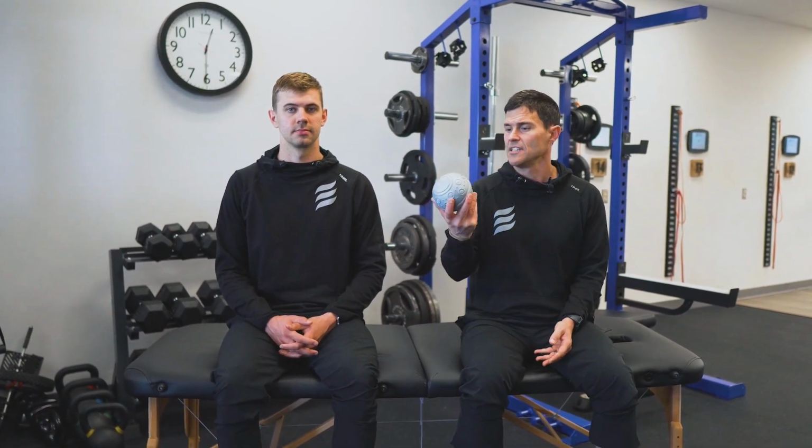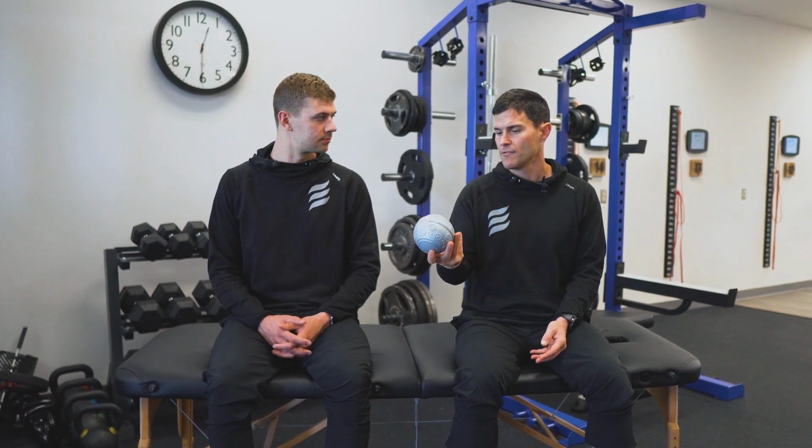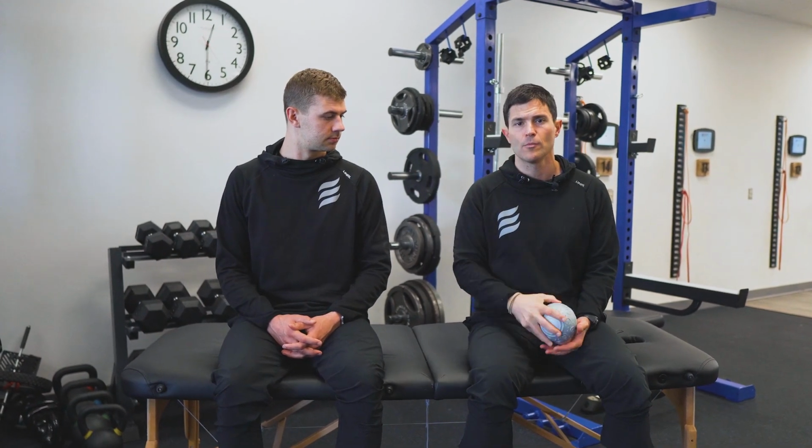For the quads, you will need a ball. We have our soft core ball here, our fluid ball. For the hamstrings, we're just going to be doing a neuromuscular stretch. Let's get right to it.